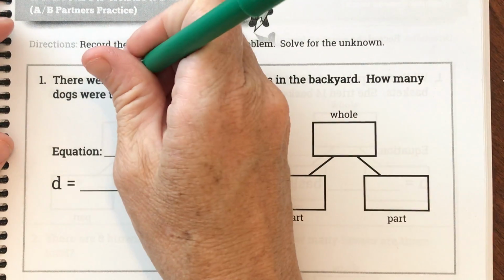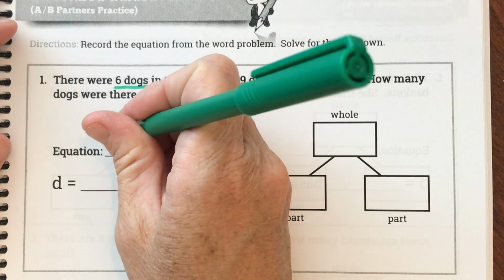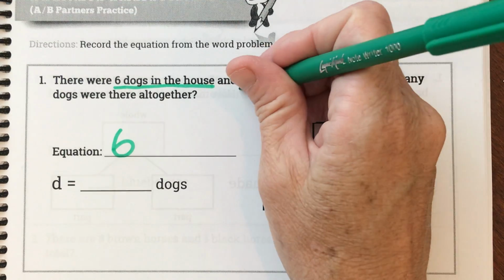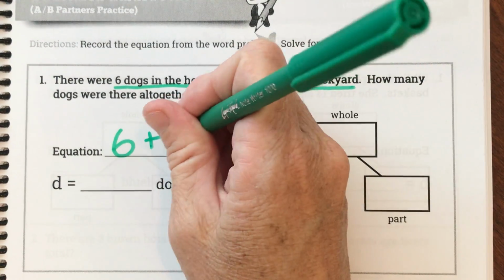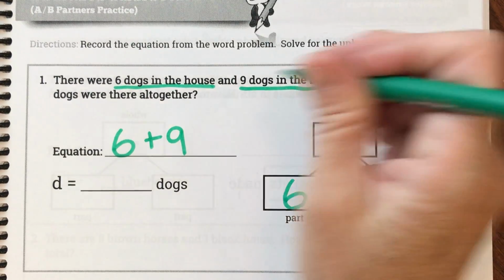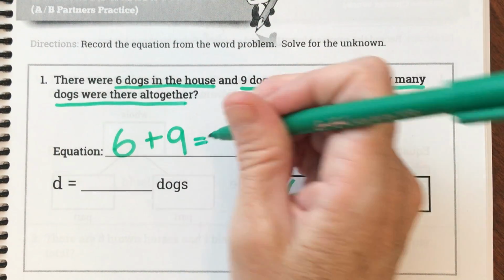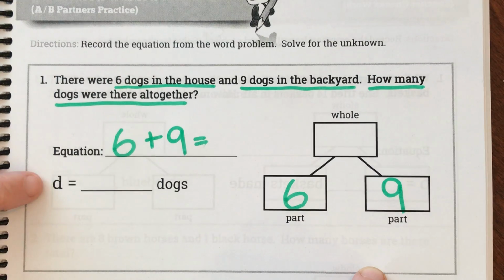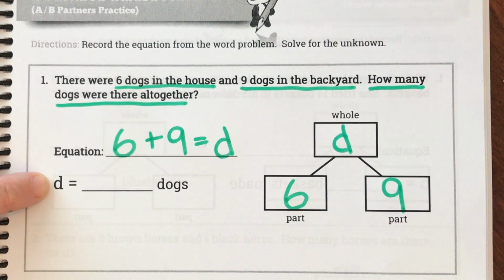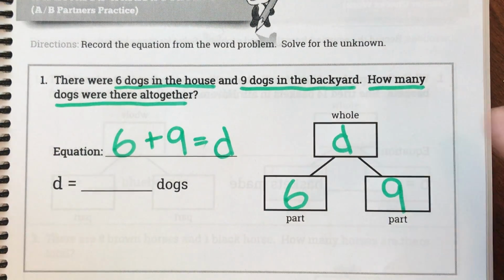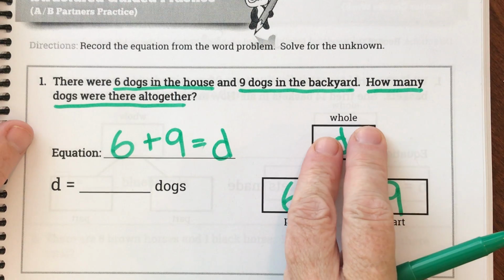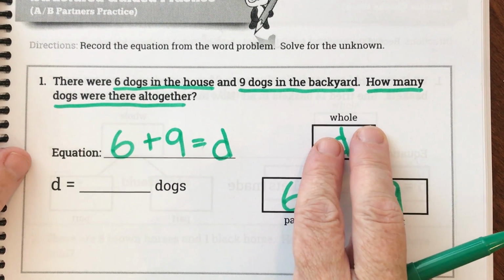Okay, so there's 6 in the house. So I know my first part. Plus, there's 9 in the backyard. So I know my second part. Then my question says, how many were there all together? I don't know how many the total is. And their symbol is a D for dogs. So we don't know how many's the whole. We know there's 6 in the house, 9 in the backyard, but how many are all together?